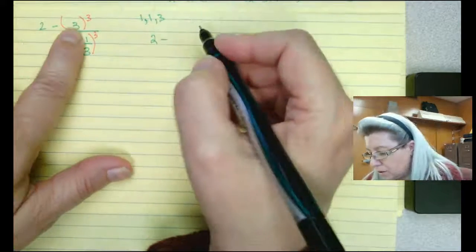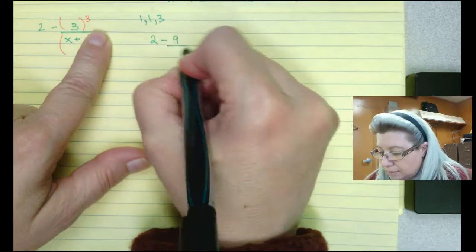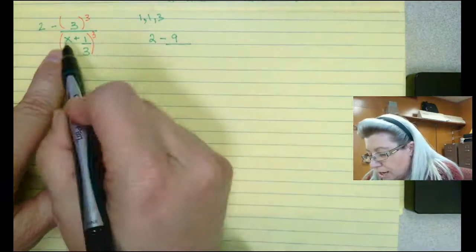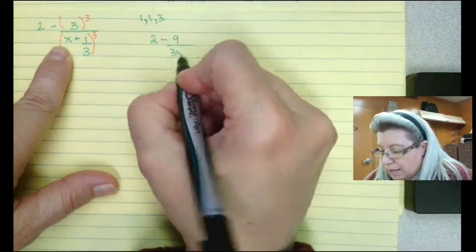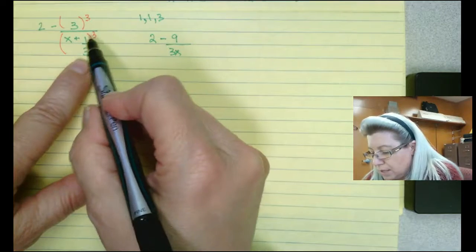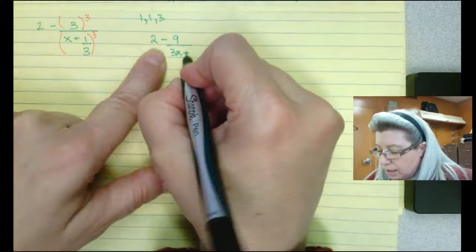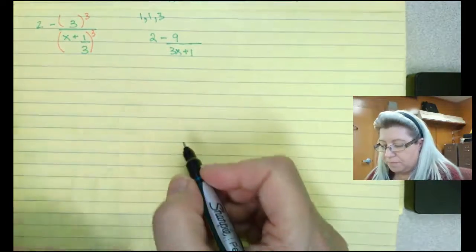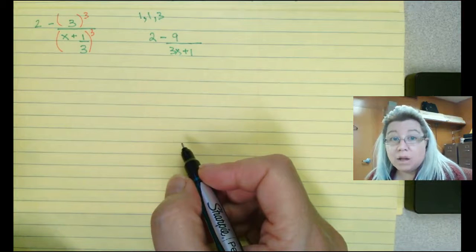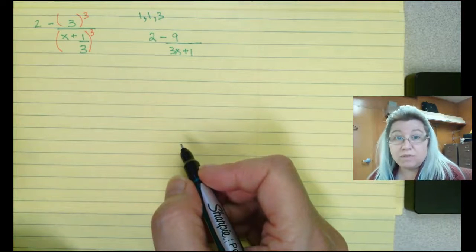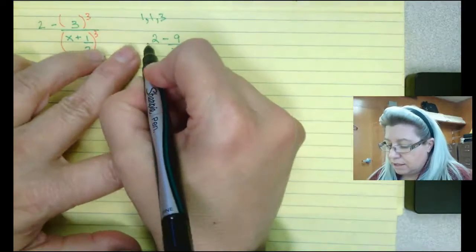2 minus 3 times 3 is 9. 3 times x is 3x. 3 times 1/3 is 1. Now, this is just subtracting fractions. Right? 2 over 1.